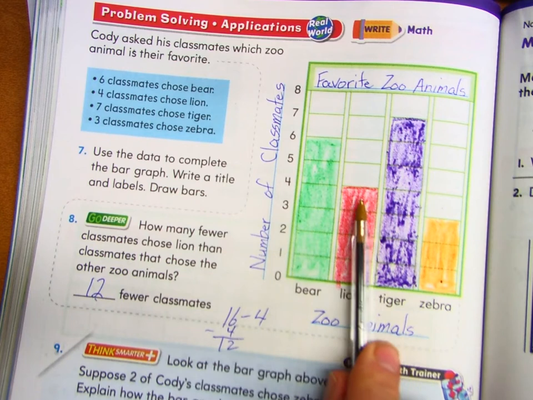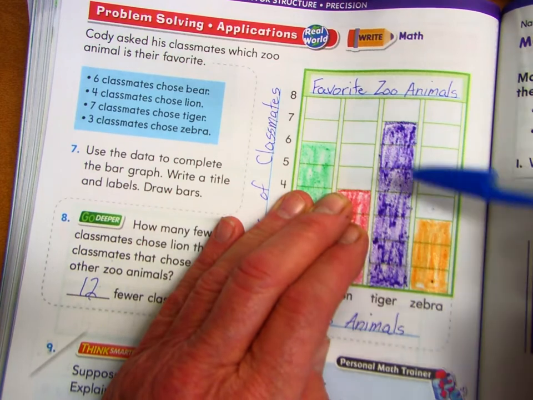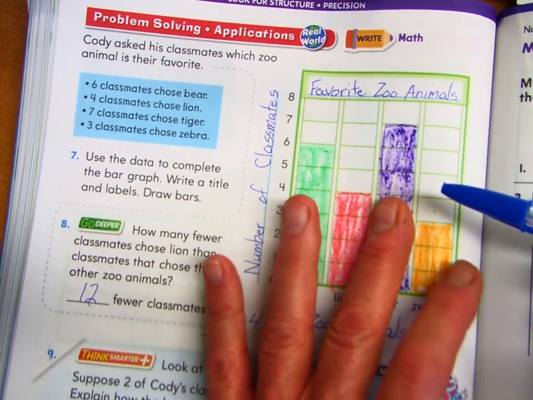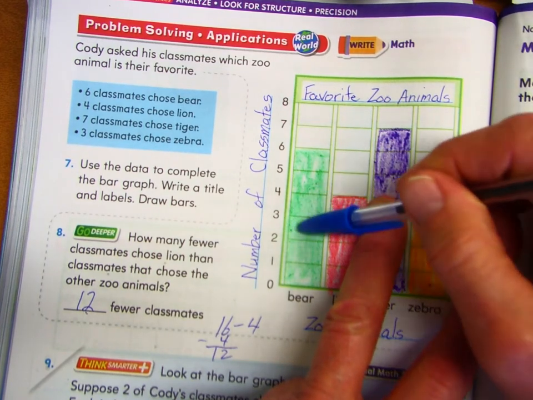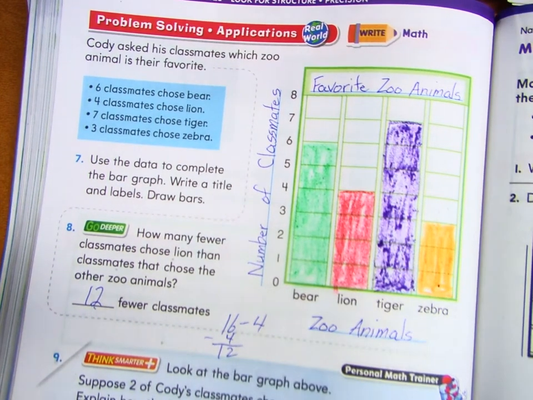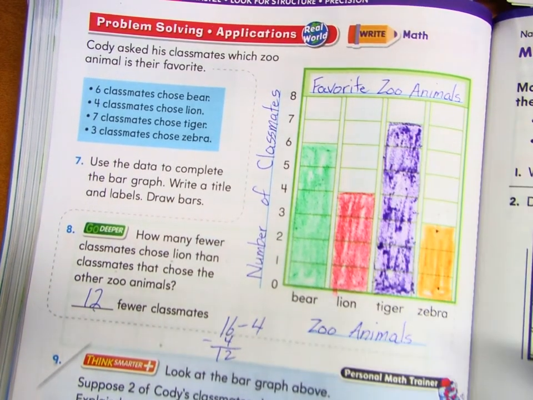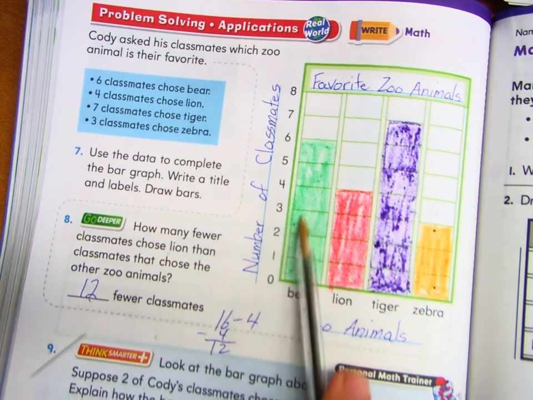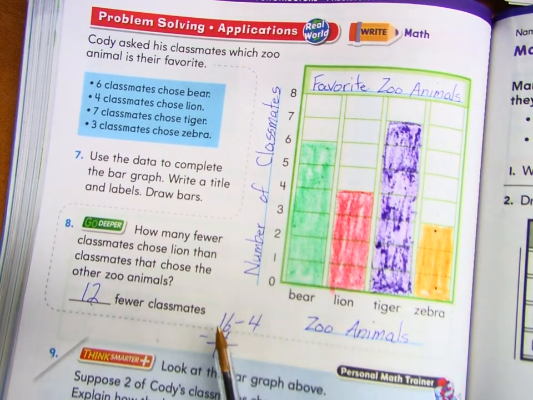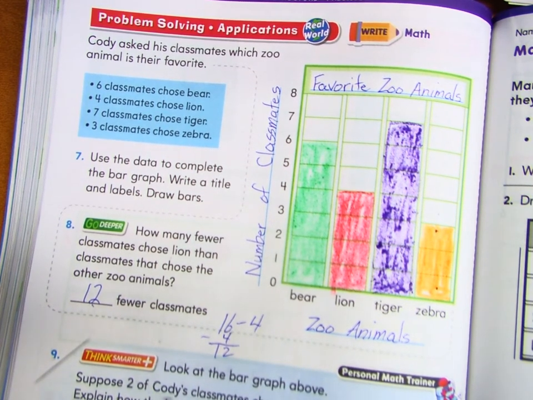Or we could just take the 4 lions. Instead of taking them from the bears, I could take them from the tigers. I could take 4 tigers away. Then I would have 1, 2, 3, 4, 5, 6, 7, 8, 9, 10, 11, 12 again. Either way, you still get 12, right? I could even take the zebras and 1 of the tigers away and still end up with 12. Okay? So that shows us how to find out how many fewer lions there are than the other 3 altogether. Got it? Okay.